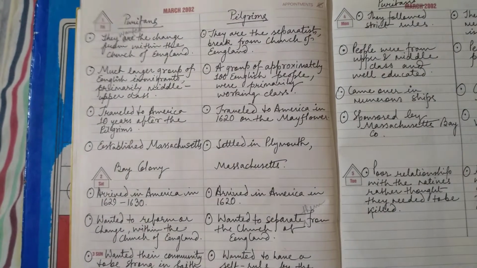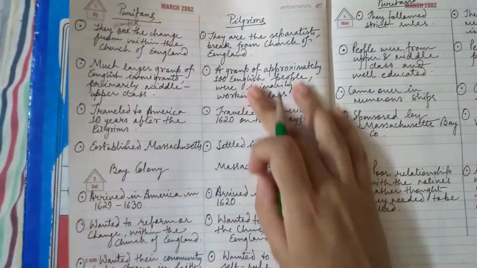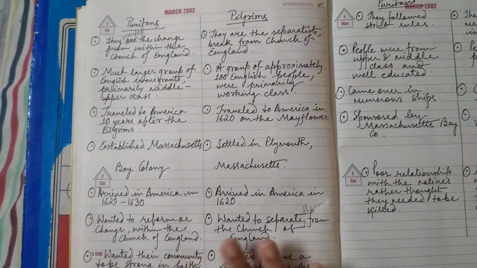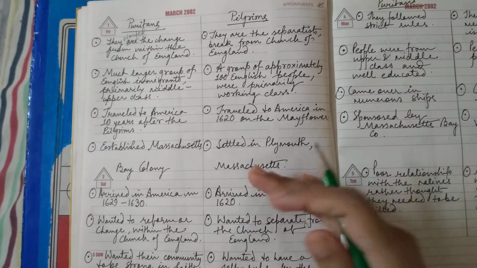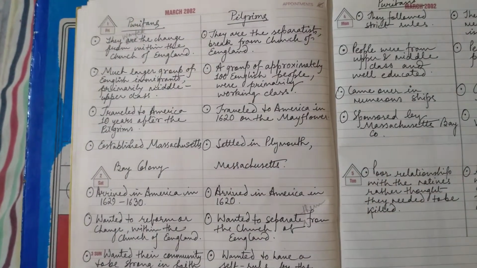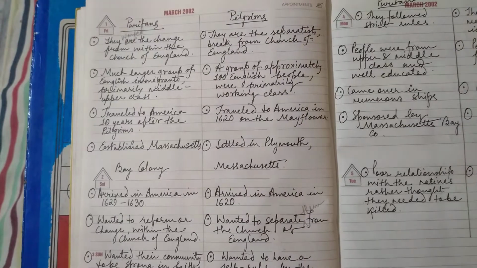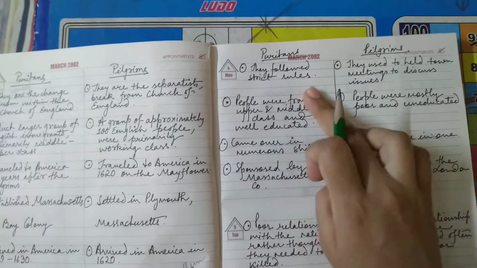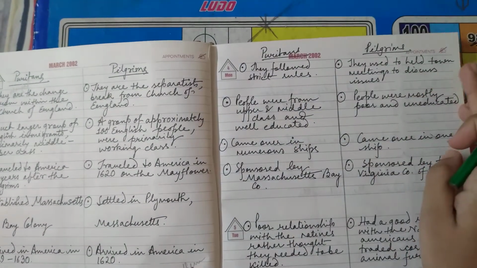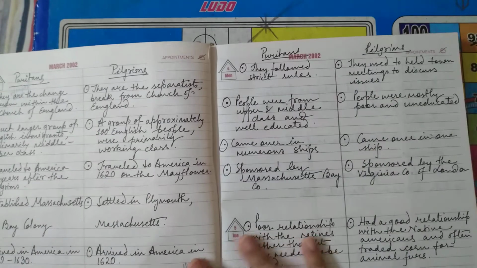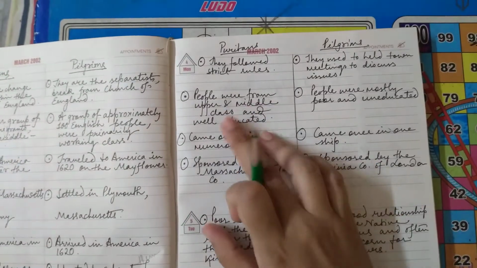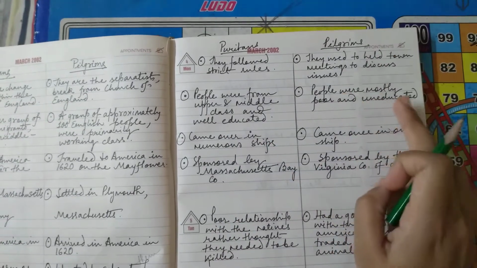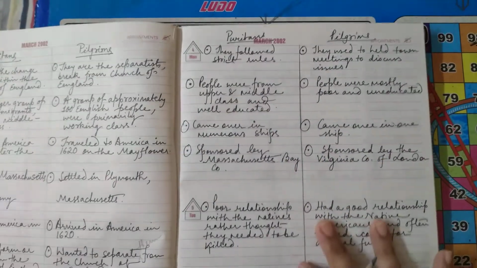पुरिटन्स के ग्रुप में लीडर था जॉन विंथ्रॉप. पिलग्रिम्स के ग्रुप में लीडर का नाम था विलियम ब्रैडफोर्ड. हम नेक्स्ट वीडियो में या उसके बाद इन दो लोगों के बारे में जानेंगे. For the time being, just remember them as the leaders. Puritans followed strict rules. Pilgrims used to hold town meetings to discuss issues. People were from upper and middle class, मैं पहले ही बोल चुकी हूँ, and well educated. Pilgrims were mostly poor and uneducated.